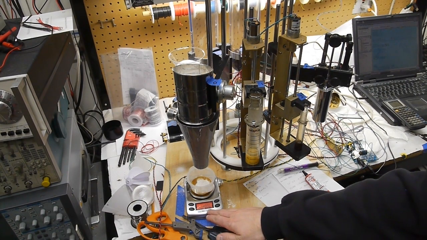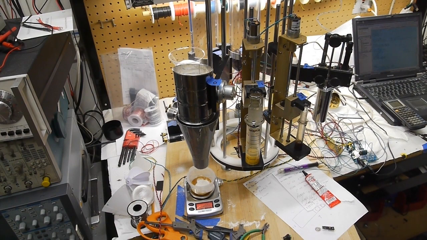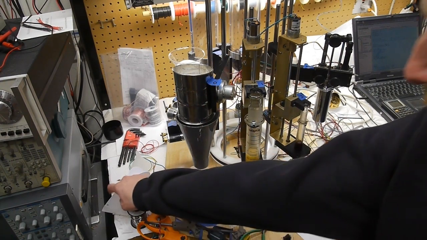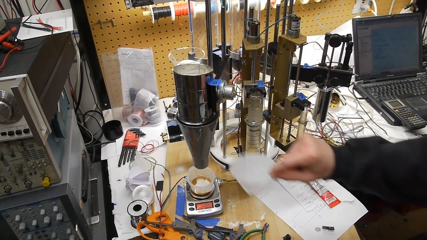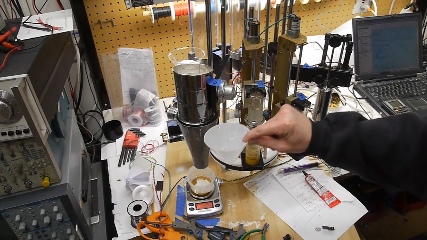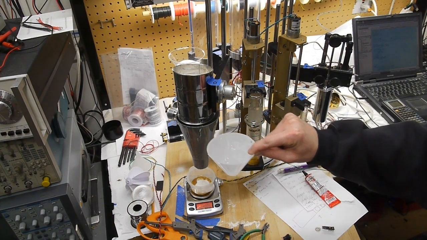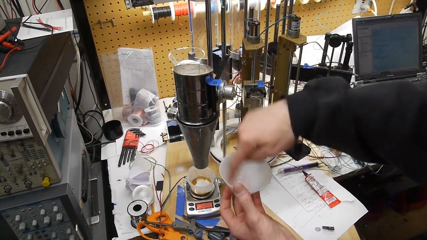And we have 4.006, so only 6 milligrams over on a desired 4,000 milligram dose. The reason that the funnel is so long is because the flour sticks incredibly well to lots of different surfaces, and so originally I had this funnel on here, and even the slope of this funnel was enough to catch a lot of flour on the inside.